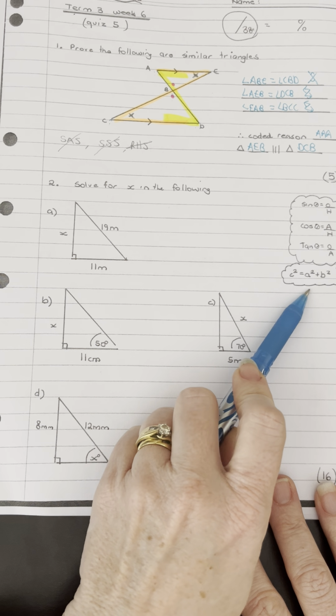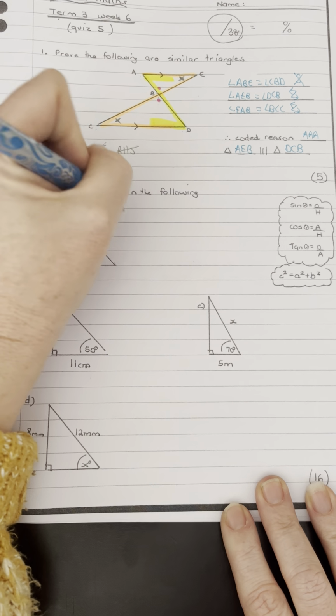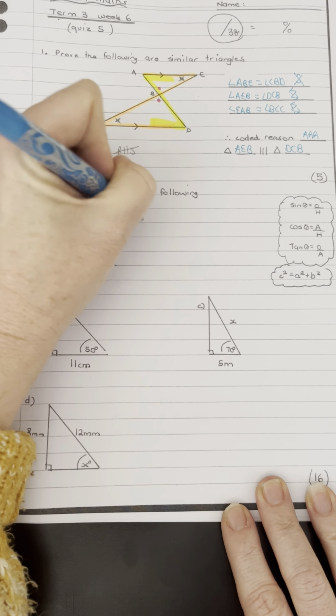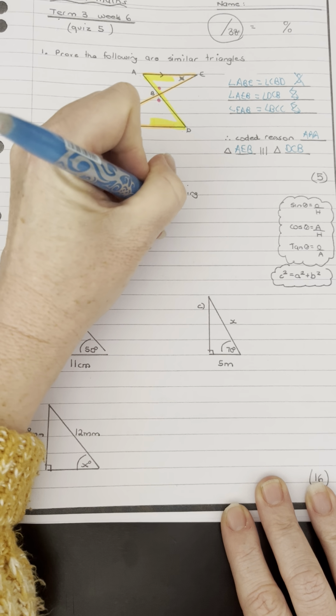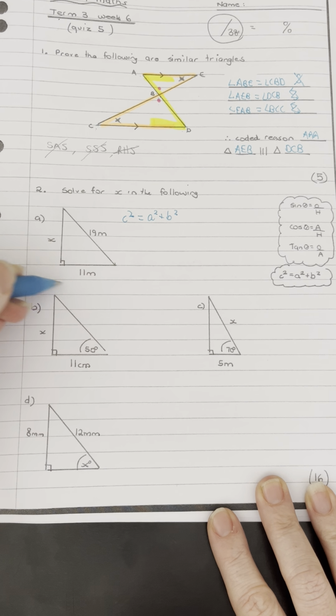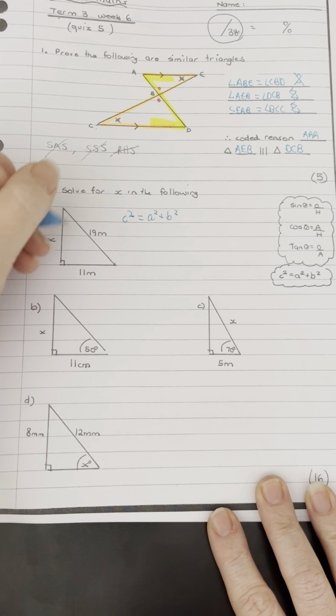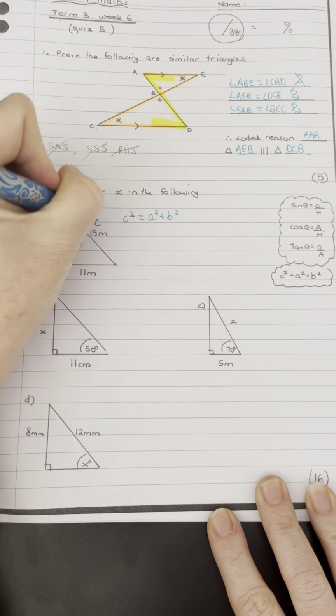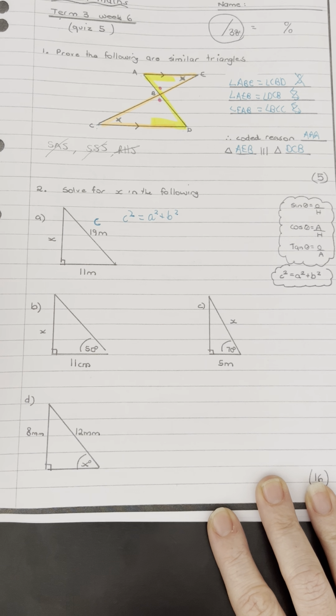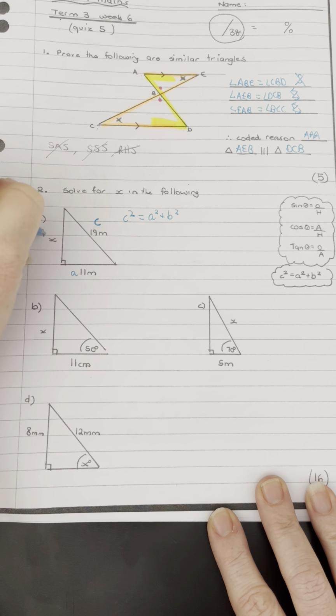That means I'm going to be using Pythagoras theorem. So I'm going to write my rule up there, c squared equals a squared plus b squared. I'm then going to need to label my triangle so I know what A, B, and C are. So my C is the most important. It has to be the one opposite the right angle. And then A and B can go wherever you want to put them. So I'm going to put A here and B there.